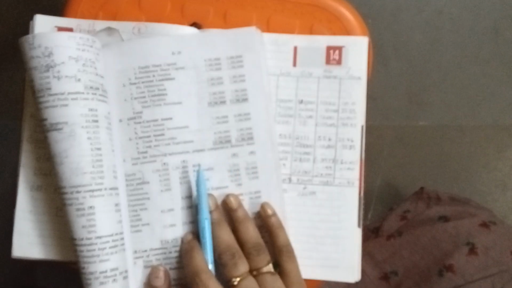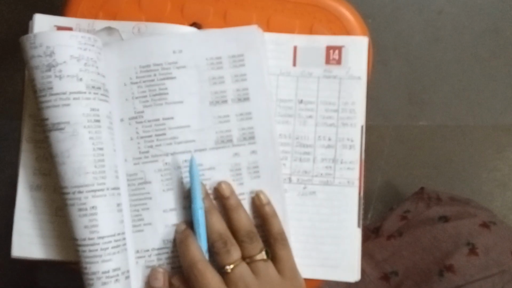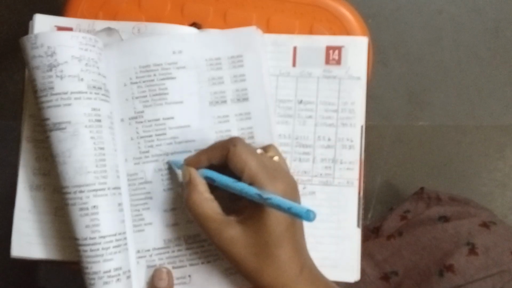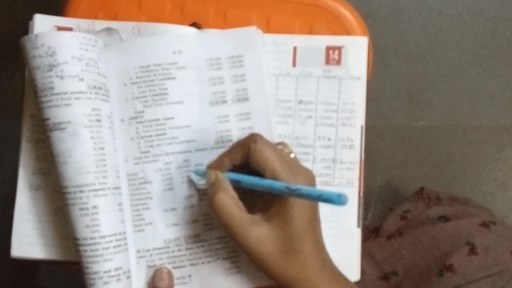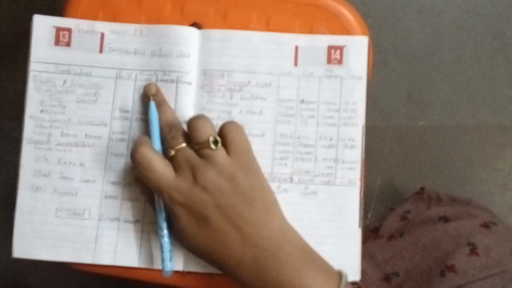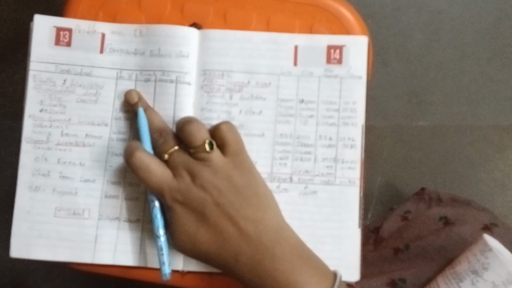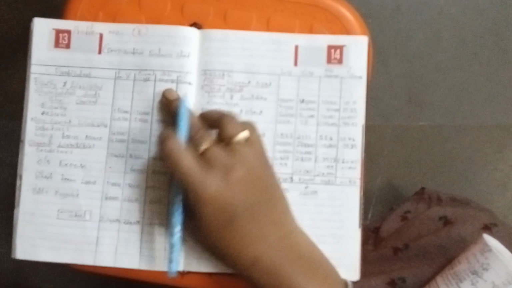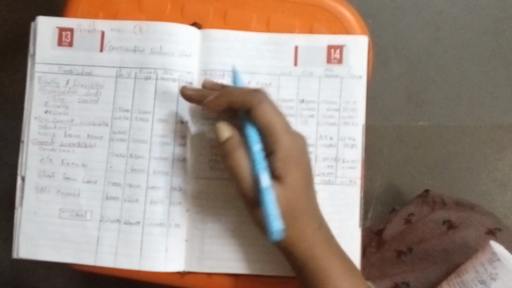So we take the first column as last year and the second column as current year. Then comes the absolute change and the percentage change.